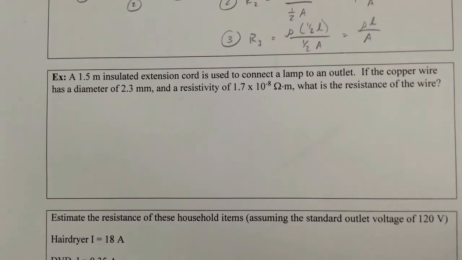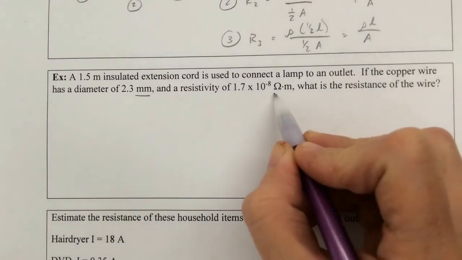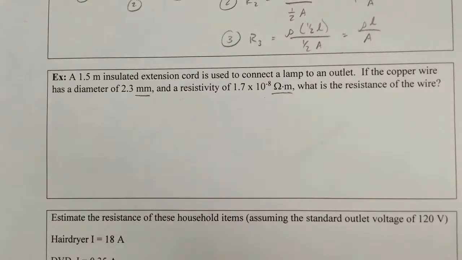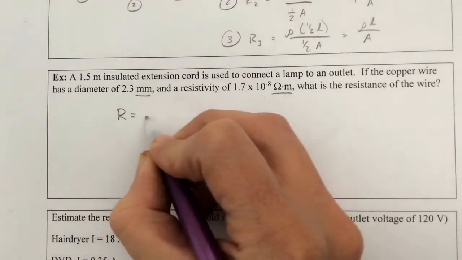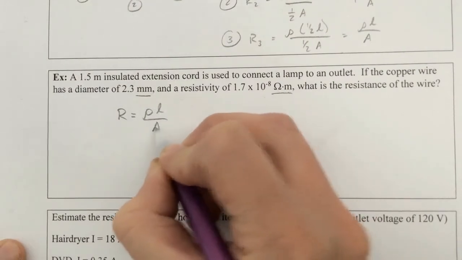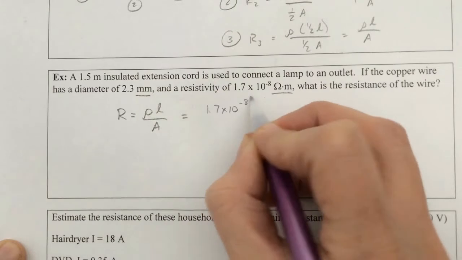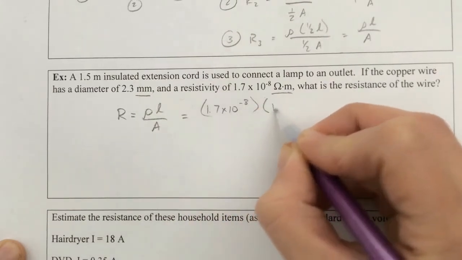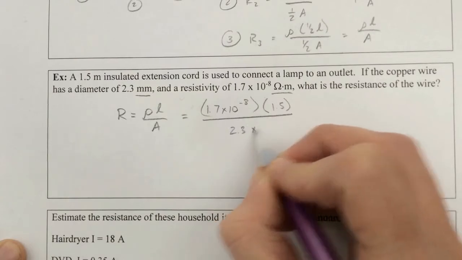Okay, let's look at more of a mathematical example. It says a 1.5 meter insulated extension cord is used to connect a lamp to an outlet. If the copper wire has a diameter of 2.3 millimeters, be careful with that, and a resistivity of 1.7 times 10 to the negative 8 ohm meters, what is the resistance of the wire? So again, the equation for resistance is resistivity times the length divided by the area. And so that would be 1.7 times 10 to the negative 8. The length is 1.5 divided by 2.3 times 10 to the negative 3.